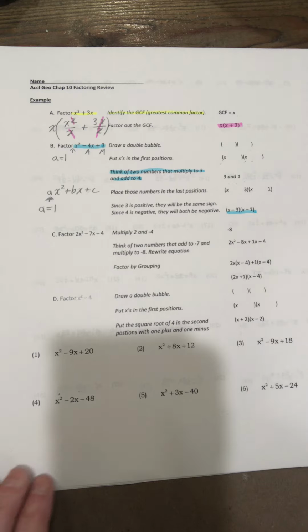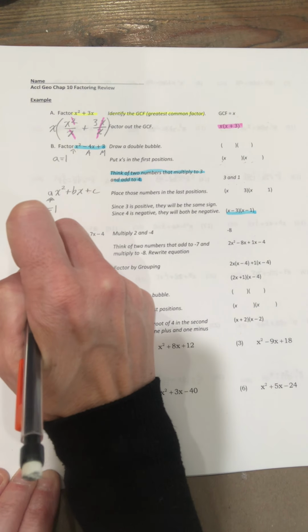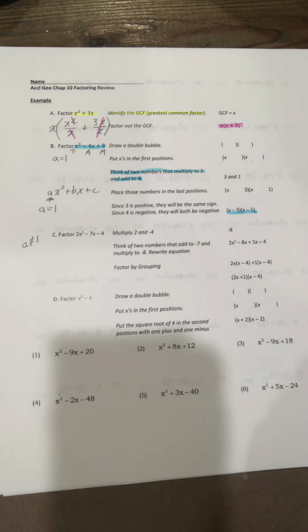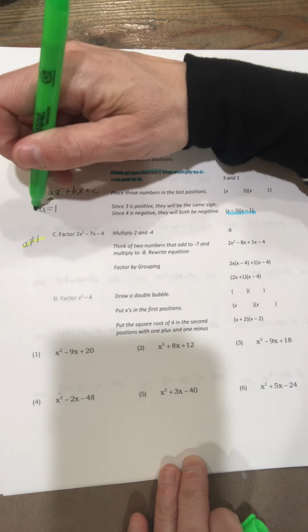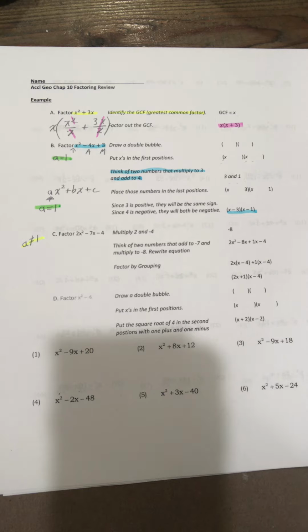Now our next problem is slightly different. This a does not equal 1, and that is important. Over here it was helpful that a did equal 1. When a does not equal 1, we need to approach this in a completely different way. And depending on what algebra teacher you had, they might use a different name. Some algebra teachers use Billy's method, some say the rainbow method. But what it really is, we're going to take our trinomial, break that middle term into two terms, and factor by grouping.